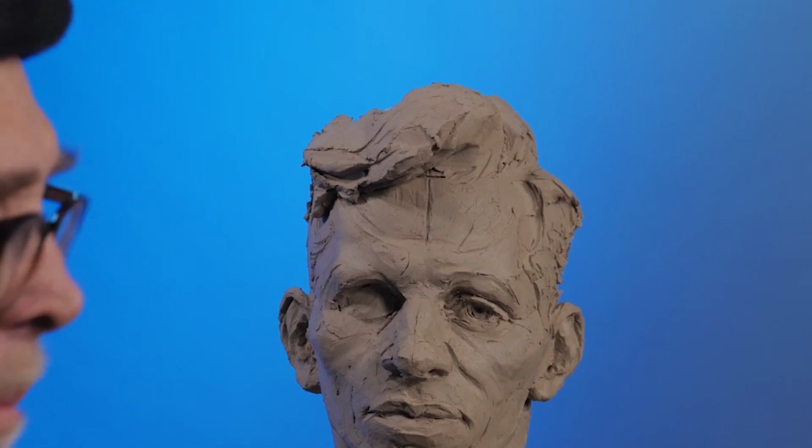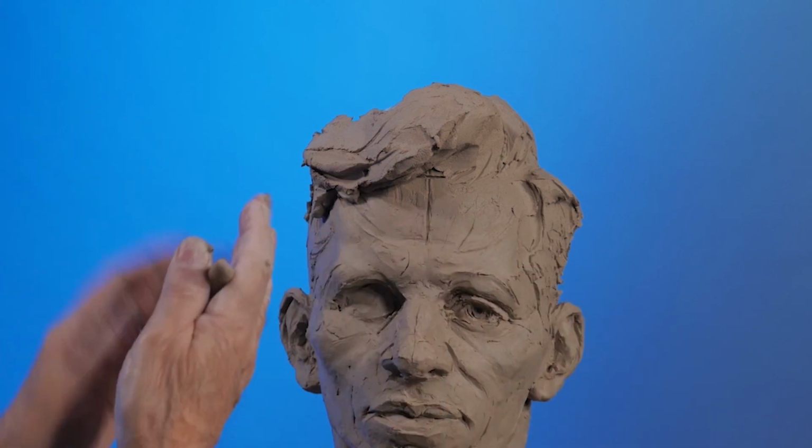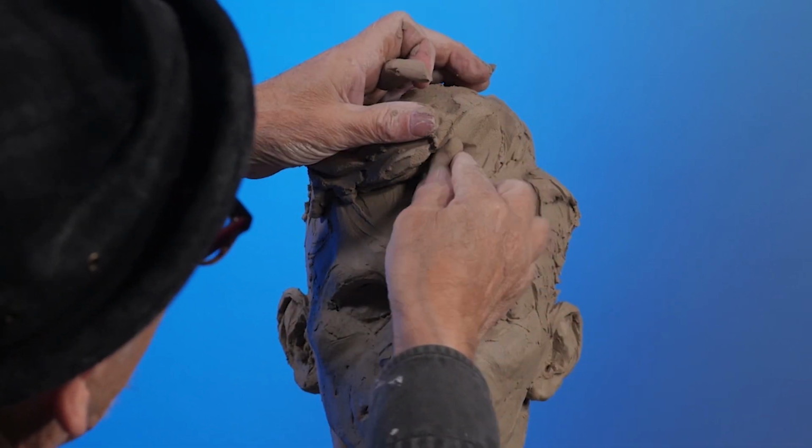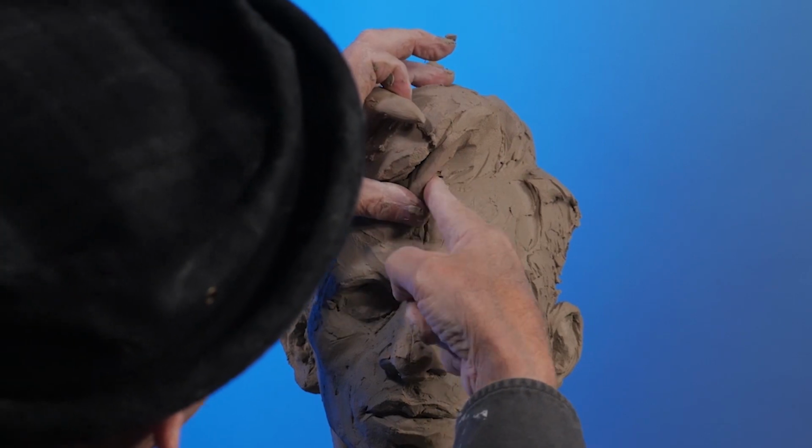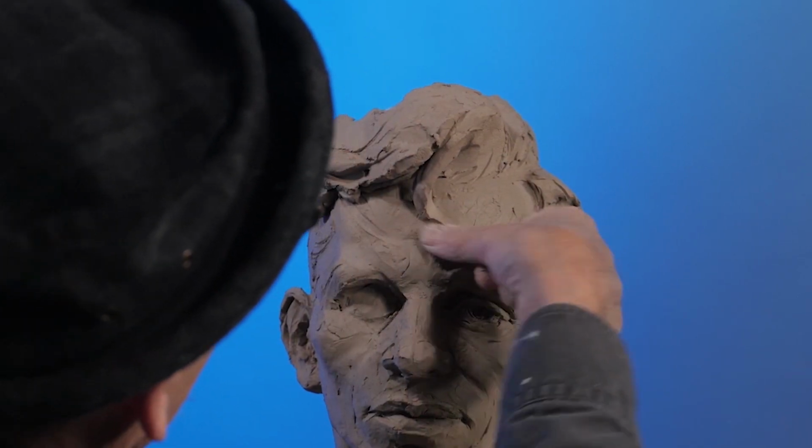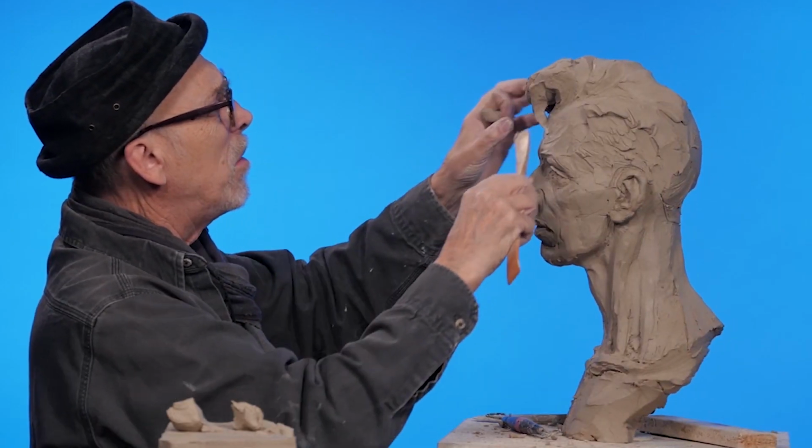And then for some interest, I could break this up a little bit and have one tendril coming down and possibly touching into the skull.